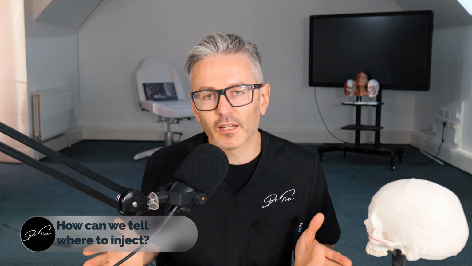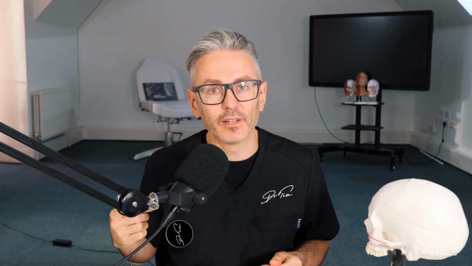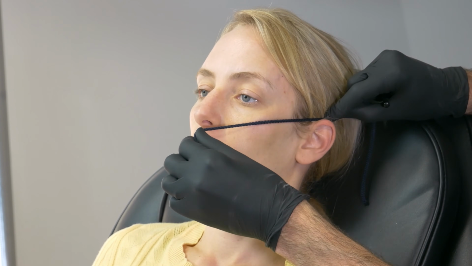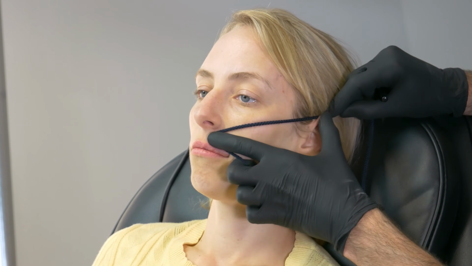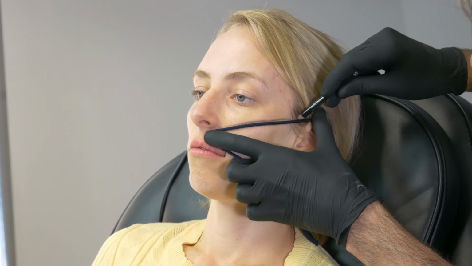So how can we tell where to inject? Like most of you, I learned through marking out the face, and the way that I've learned is to draw a line down from the root of the helix, top of your ear, to the alar base, and trying to get that to cross over the apex of the cheek. Now, I found there are many ways that you can draw a straight line that isn't actually over this exact angle. So I find palpation to be the first and the last step that I do. So I will feel a cheek.